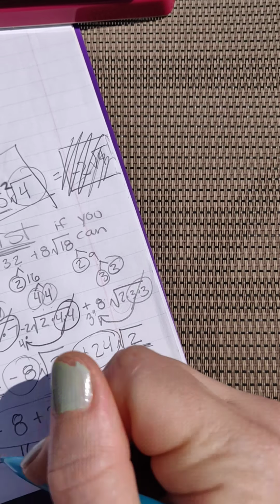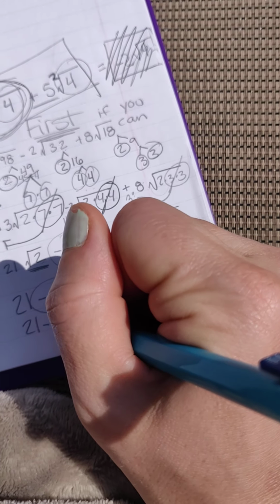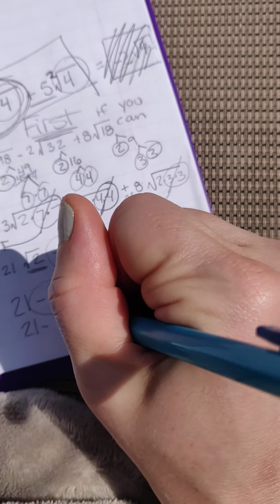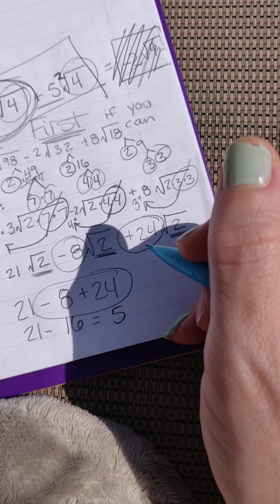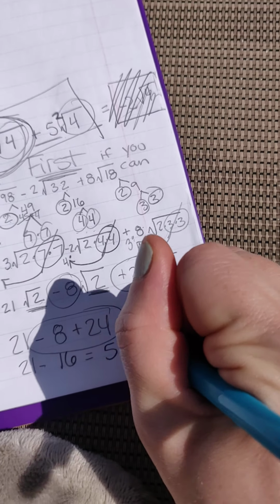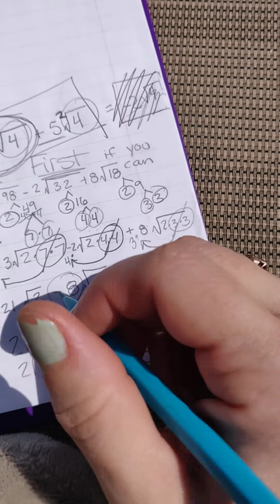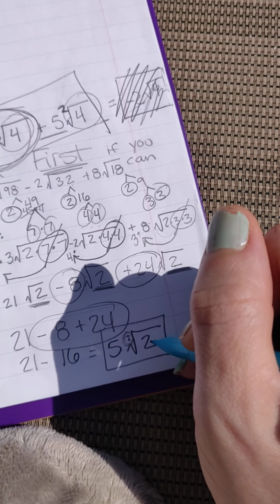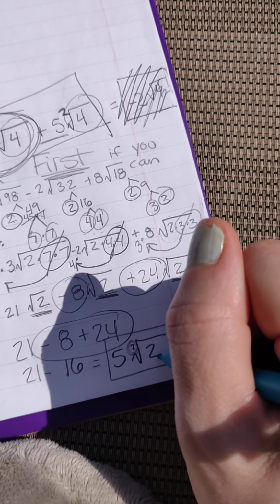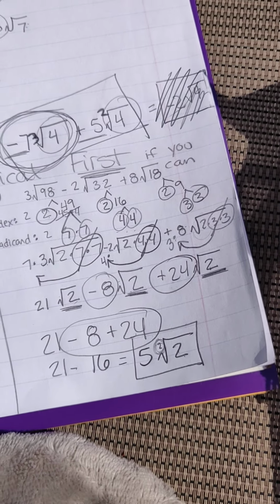So 21 minus 16 gives us what, 5? 16, 17, 18, 19, 20, 21. Yes, 5. Yeah, so I've got 5 square root 2. And there you have it. Our index is 2 because it's that imaginary 2, and we've got a 2 as the radicand. So we can write 2 up here and a 2 right there.